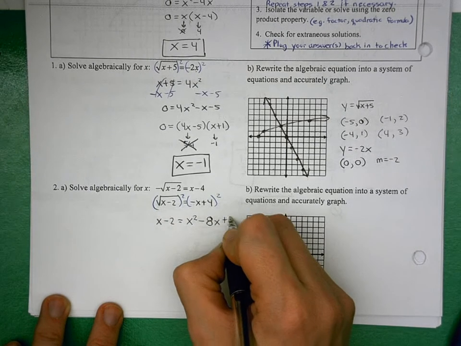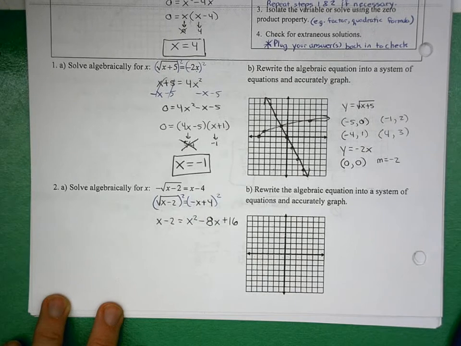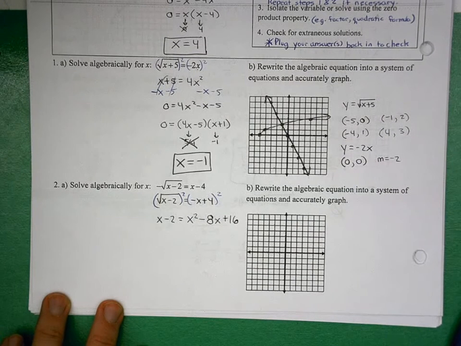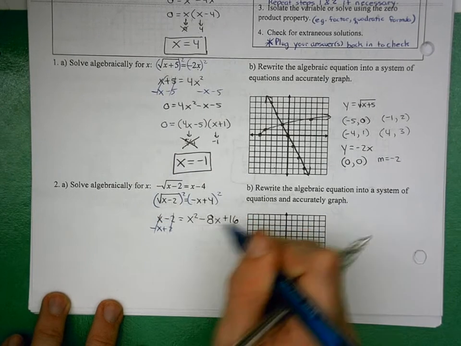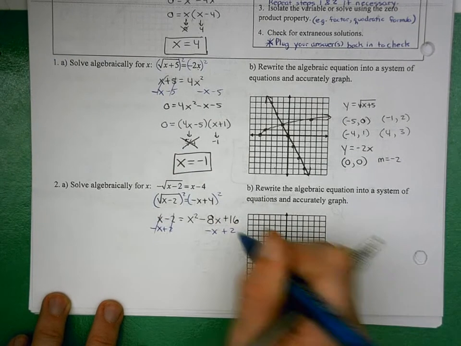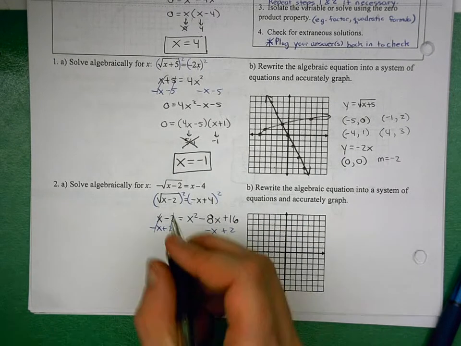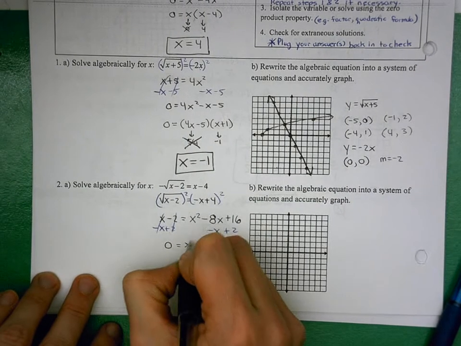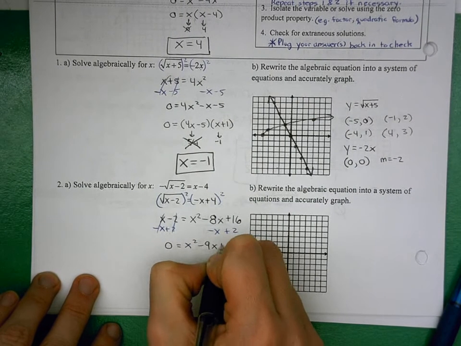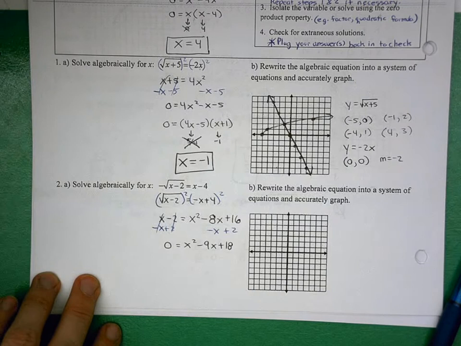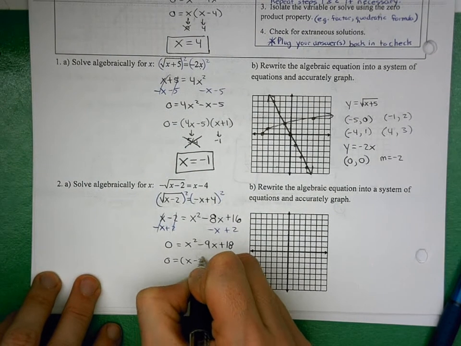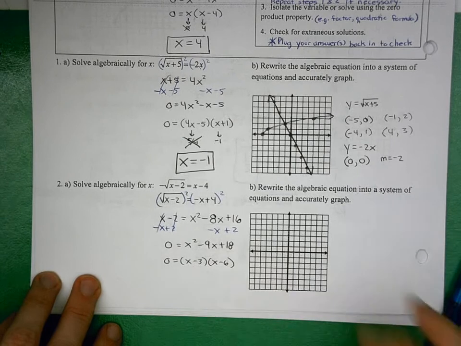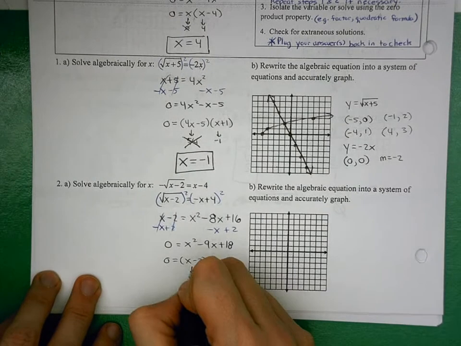So that'd be foiling out that negative x plus 4. Subtracting the x and adding the 2 over, we get 0 equals x squared minus 9x plus 18, which factors to x minus 3 times x minus 6. Two initial solutions then of 3 and 6.